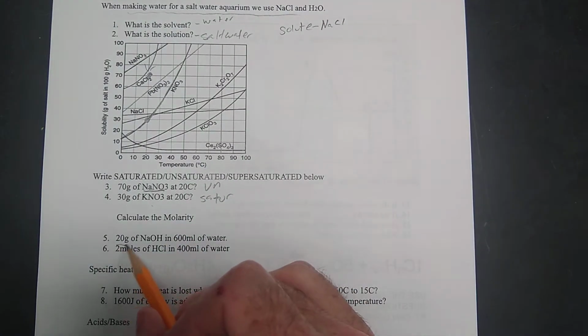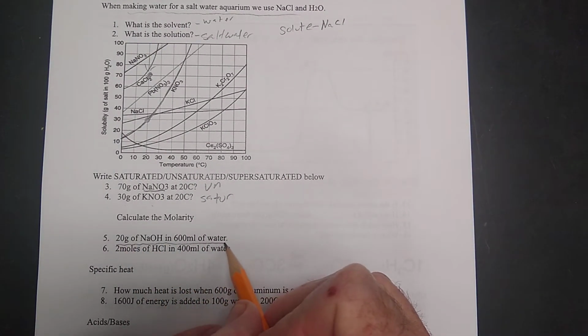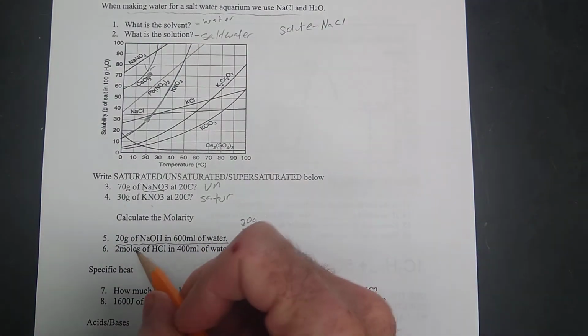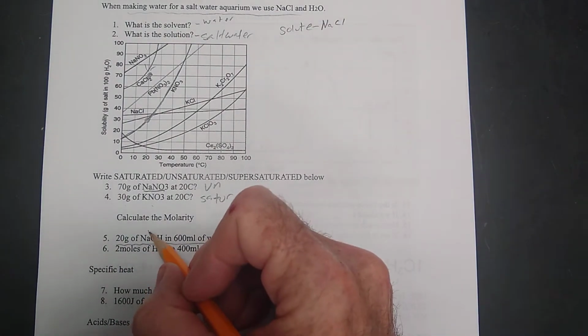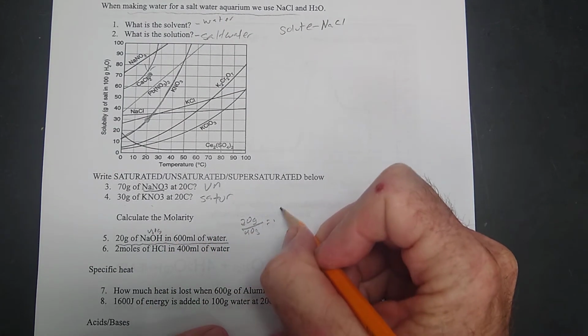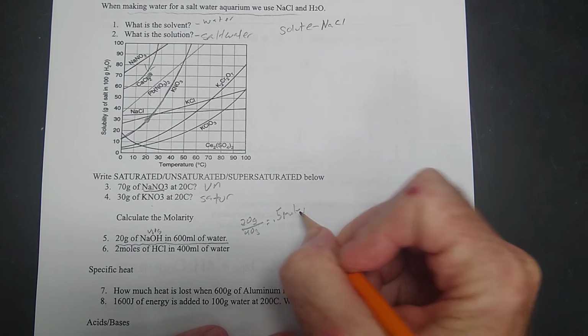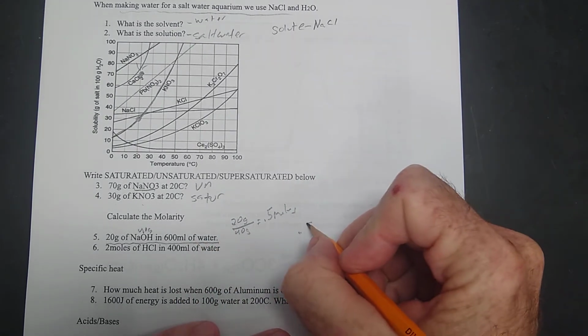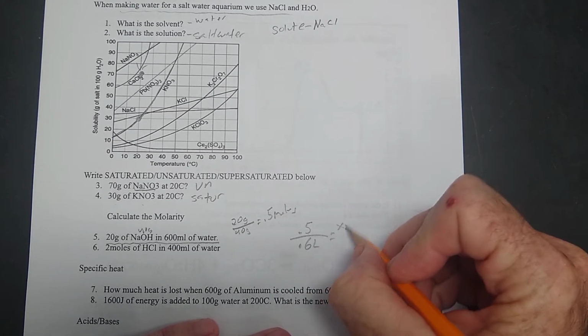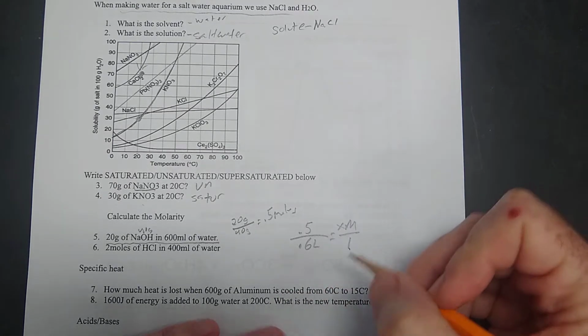Calculate the molarity. 20 grams of NaOH and 600 mils of water. See, NaOH weighs 40 grams, so 20 out of 40 grams is 0.5 moles. All right. 0.5 moles and 0.6 liters equals how many moles per liter?